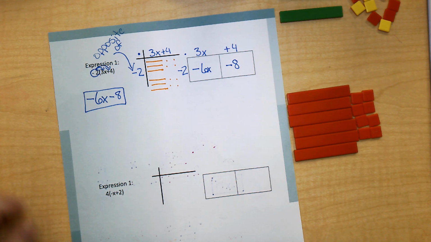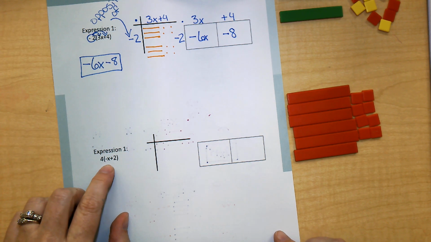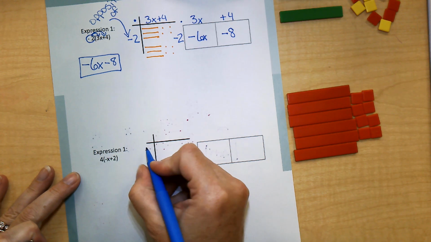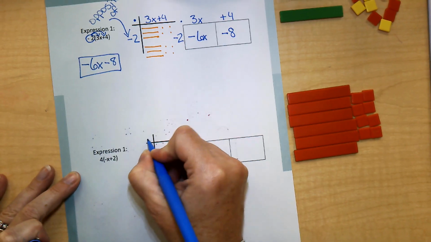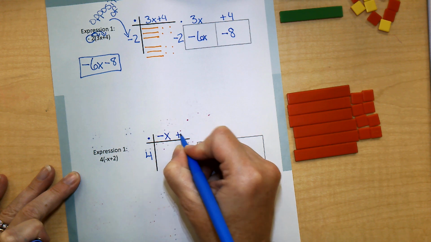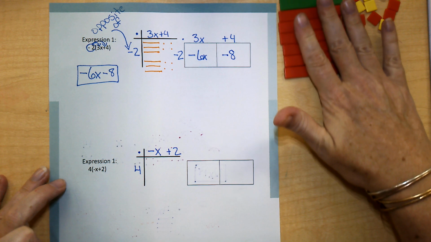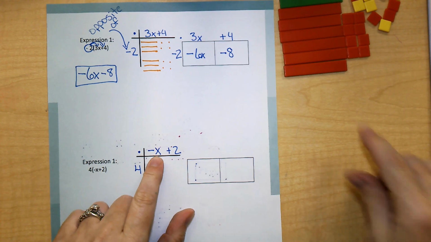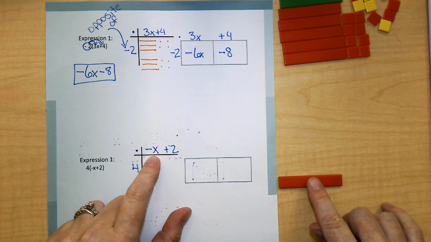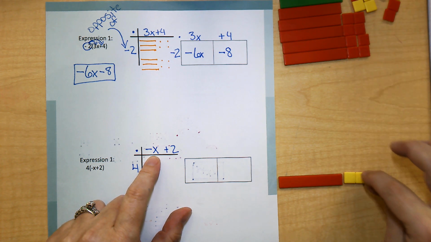Now our last one we're going to do is 4 times negative x plus 2. So we want 4 groups of minus x plus 2. Alright, so I would start off by making one group of minus x plus 2.